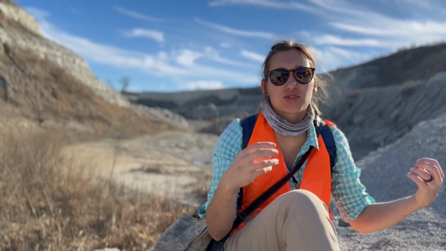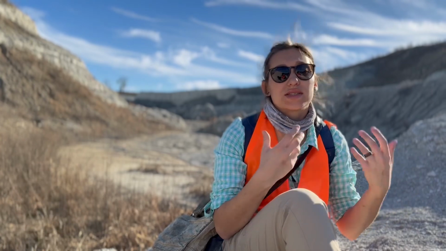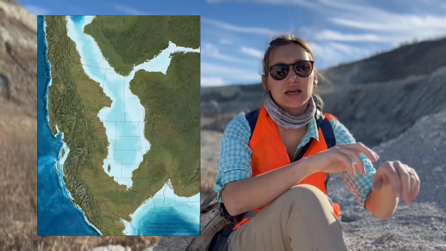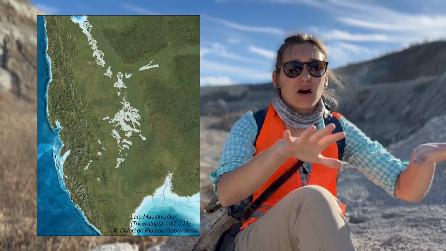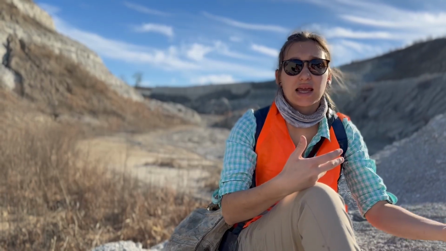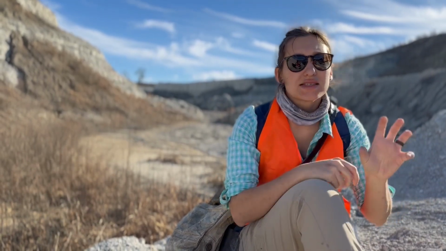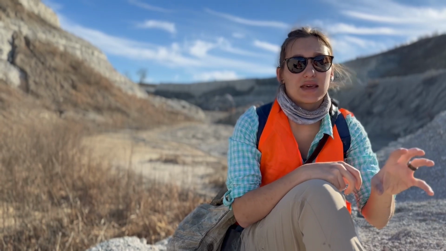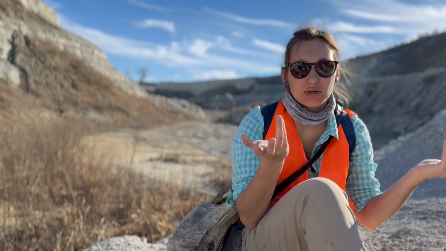And even when the Western Interior Seaway started to close, aka the water started to recede, and essentially the continent started to look more like it does today, dry land, the Mississippi embayment was one of the last things to fully dry up, so to speak.